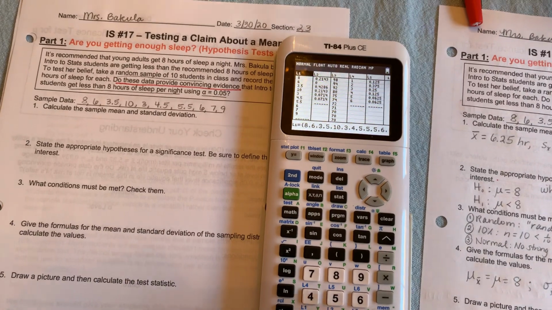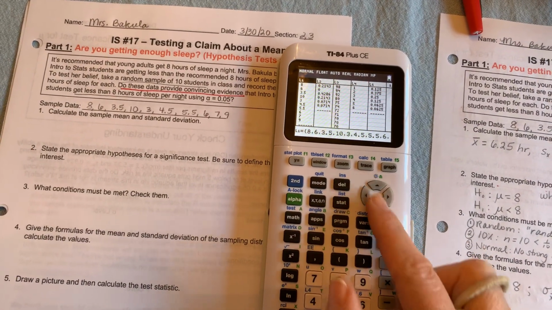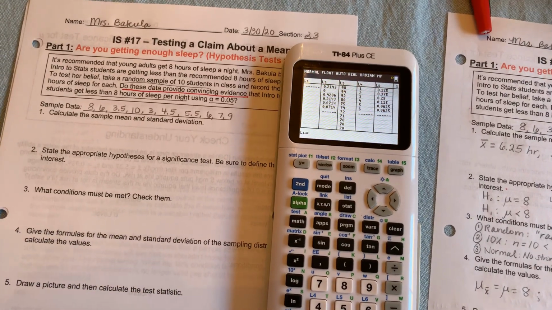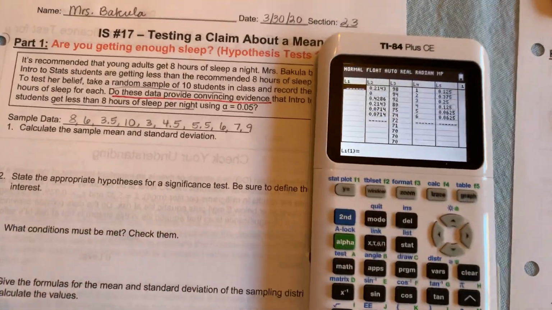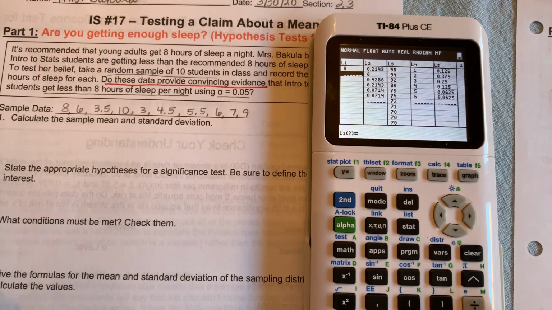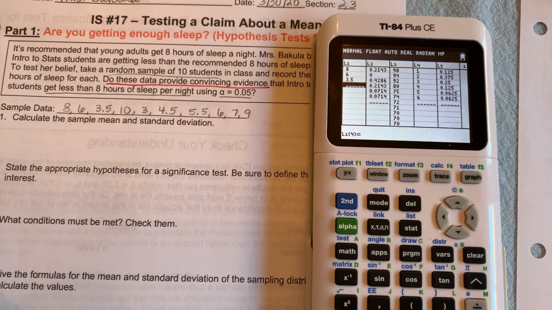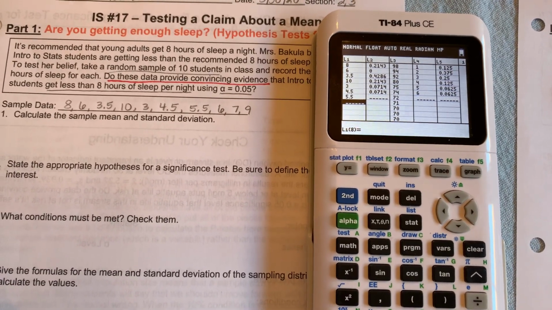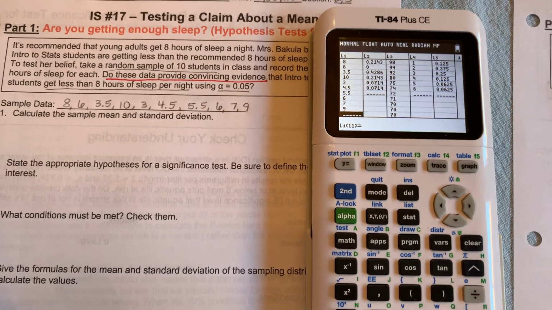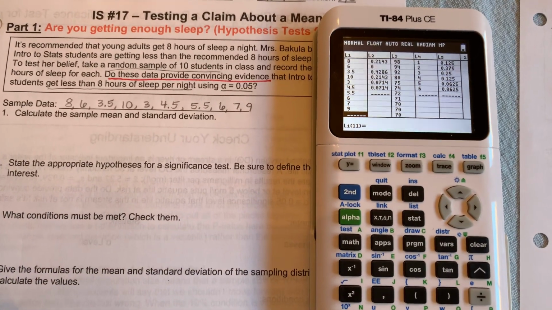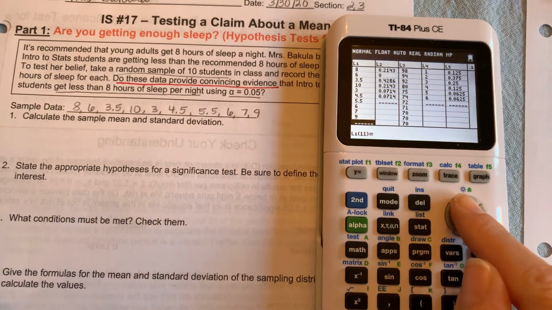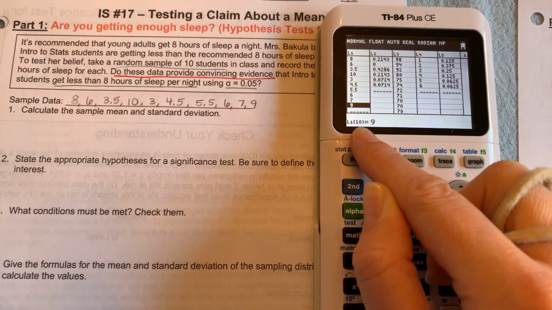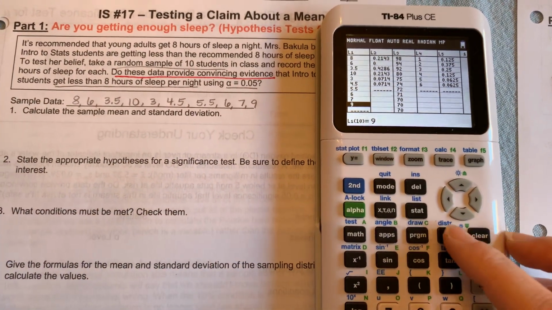If I already have data in that list, I can scroll up using the arrows to get to the name of the list and hit clear, not delete, clear, and then enter, and that'll clear all the data. So then I enter my numbers. Let's say I have 8, 6, 3.5, 10, 3, 4.5, 5.5, 6, 7, and 9. Okay, remember you have to hit enter after each value. Notice if I scroll back up to highlight the last number, it says L1 to 10. So that's my 10th item. I was supposed to have 10 numbers, so I've done that correctly.